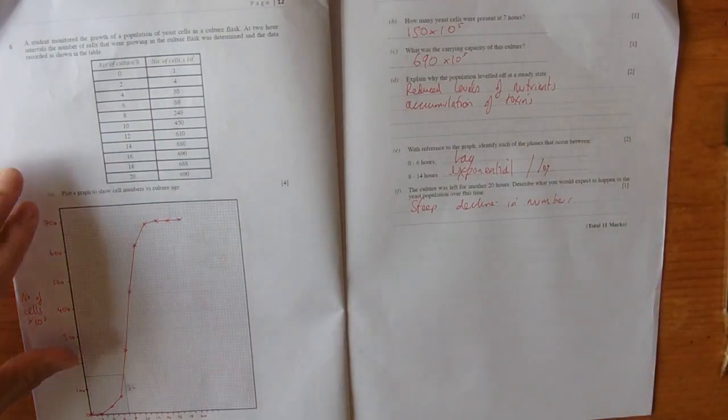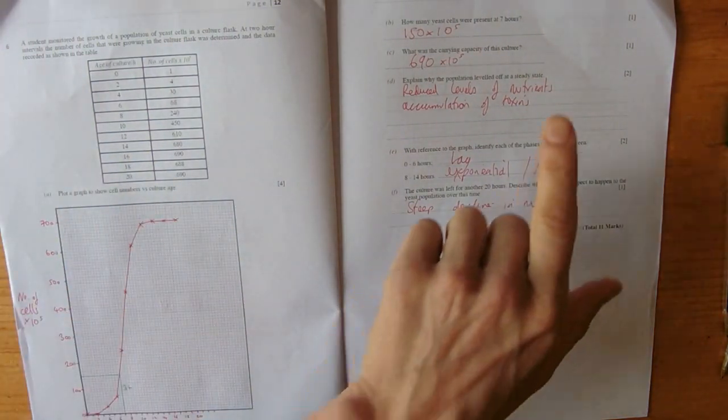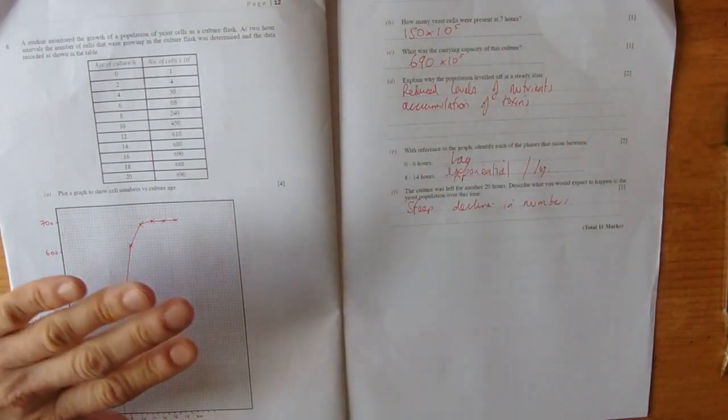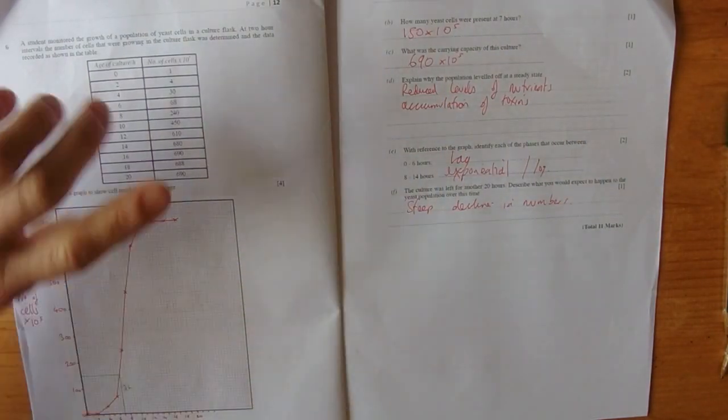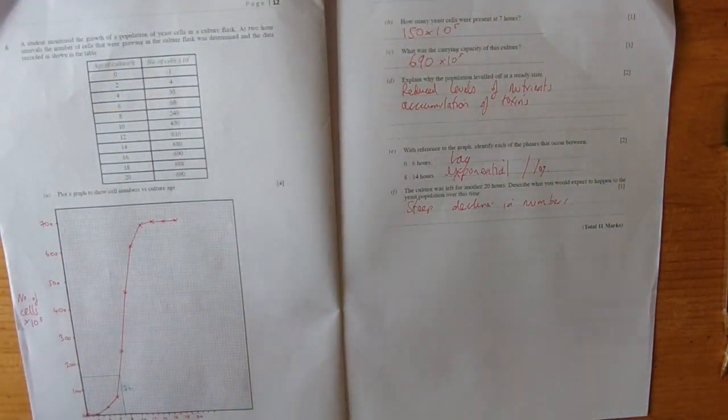So apart from a tricky graph to draw, the rest of it was pretty straightforward. These two here depended on your graph as well. So even though you just thought it was 4 marks for a graph, you couldn't really do the next two without a decent graph. So it's worth practicing those graph skills.